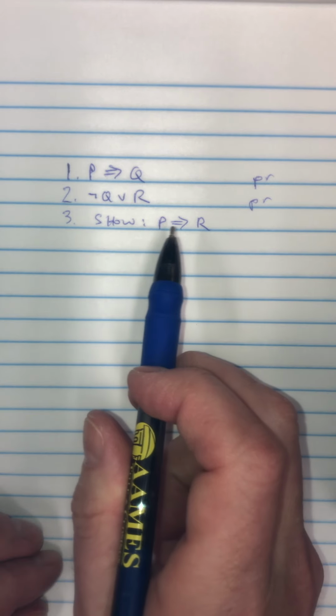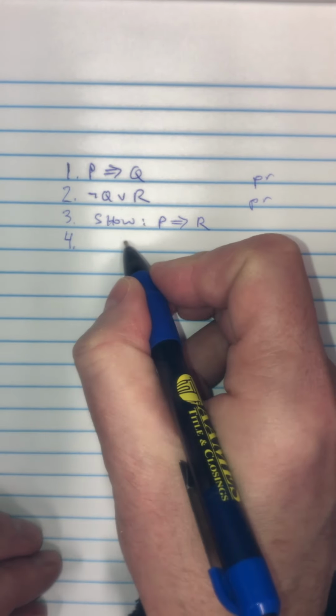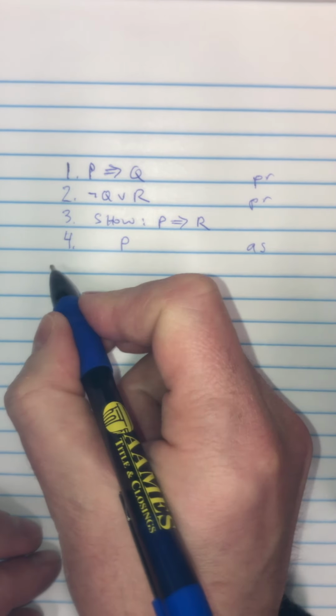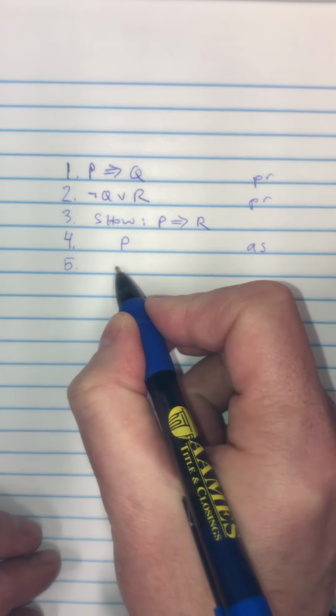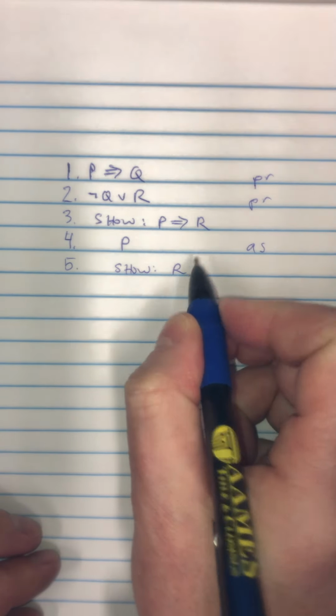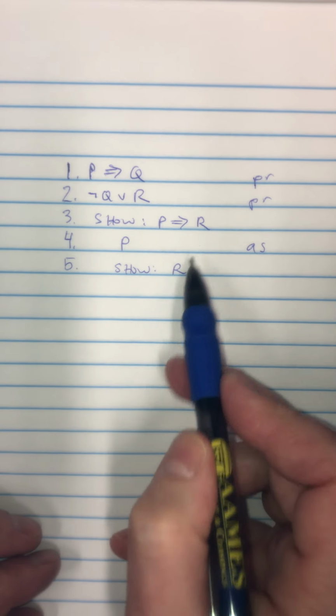We're not going to directly show P arrow R. Instead what we're going to do is assume P and then try to show R. And if after the assumption that P we can show R, we'll be done with our proof. So let's see how that goes. First we want to put P here and write down AS for assumption. And then immediately after that we're going to write another show line, show R. That is, we assume the antecedent and try to show the consequent.